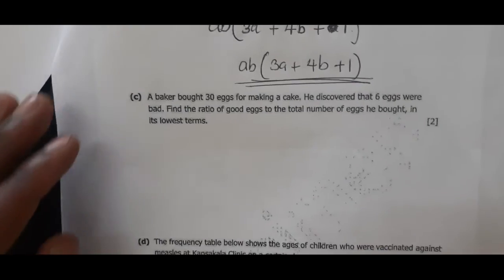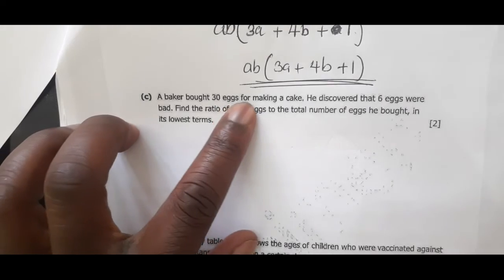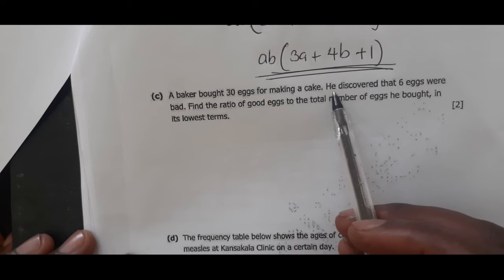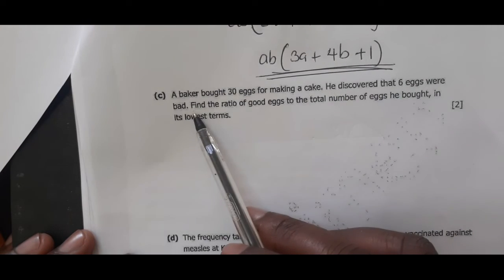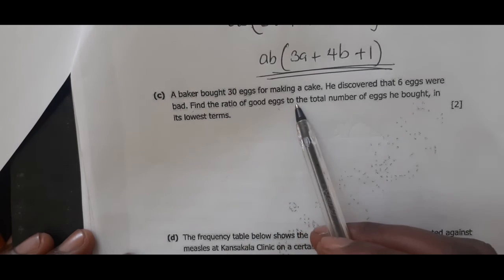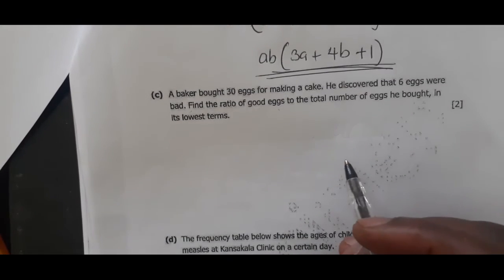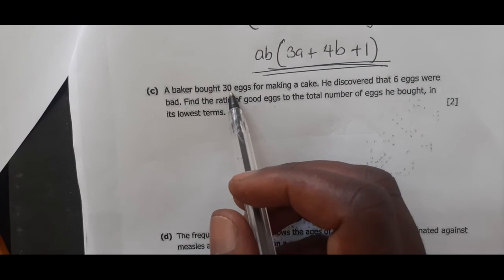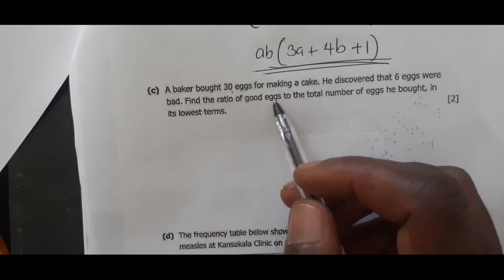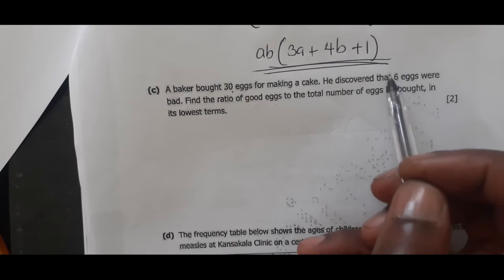So let's look at C. A baker bought 30 eggs for making a cake. He discovered that 6 eggs were bad. Find the ratio of good eggs to the total number of eggs he bought in the lowest terms. How many eggs were bad? Bad eggs were 6.